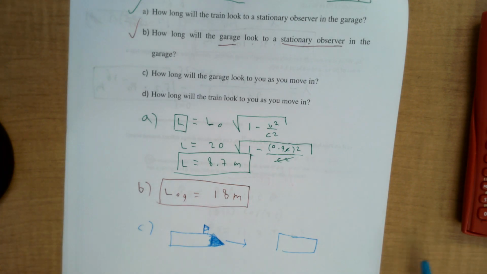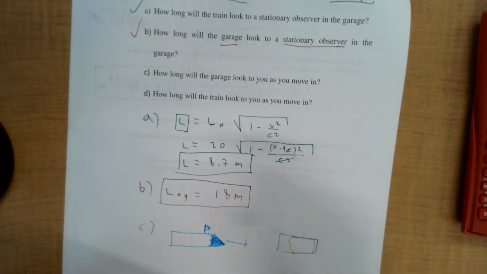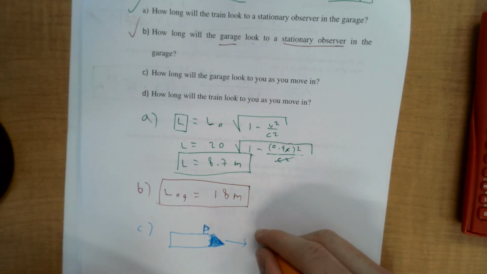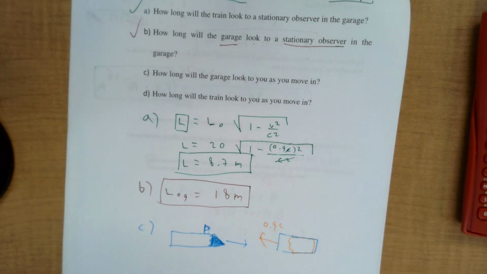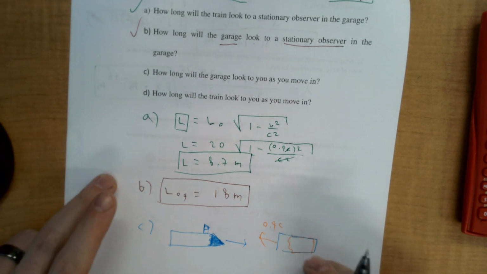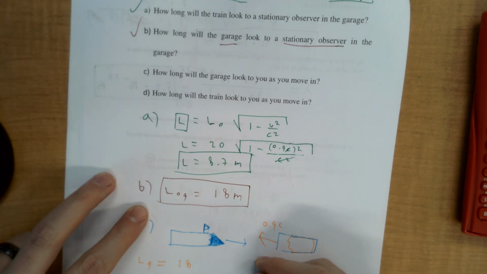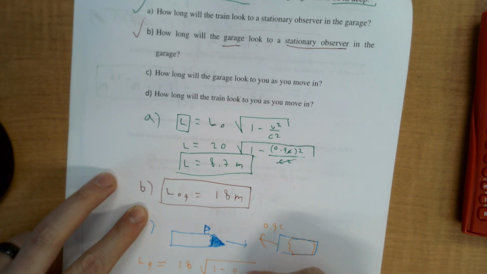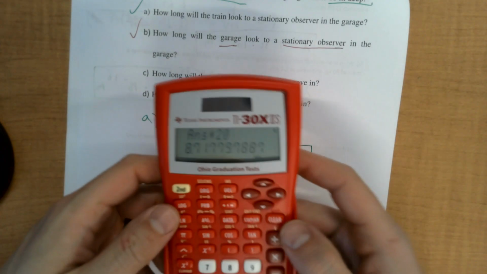The garage to the person in the train will look like it contracts in length, right? It's going to look all wobbly. The garage is going to look like it shrunk because to the person on the train, the garage is moving towards the train at near the speed of light, right? 0.9 c. So in this case, you're length contracting the garage's length. So this would be LG, the length of the garage, which is going to be equal to the original length, which is 18, times the square root of, again, it's just 1 minus 0.9 squared. That did not change. So you're going to get the same thing as last time.